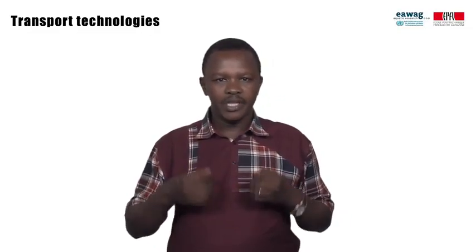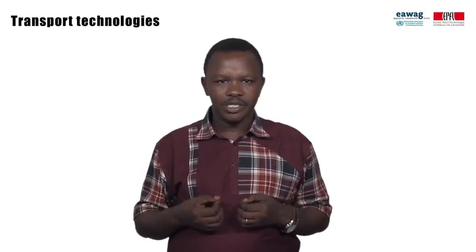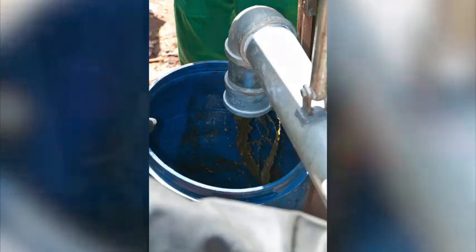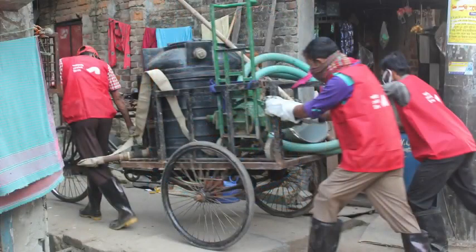Manual collection technologies need to be combined with appropriate transport technologies to ensure sludge reaches a treatment plant. Commonly, manually collected sludge is pumped into drums and transported by trolleys, carts, or on pickups, as shown here.